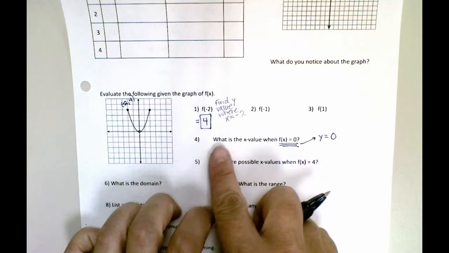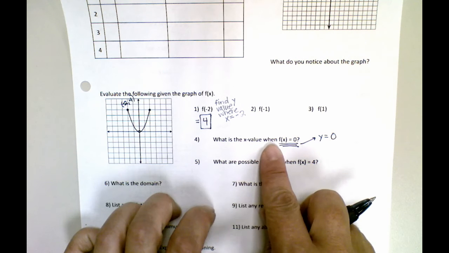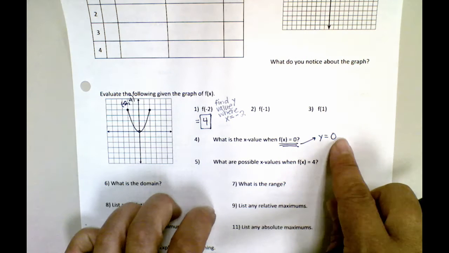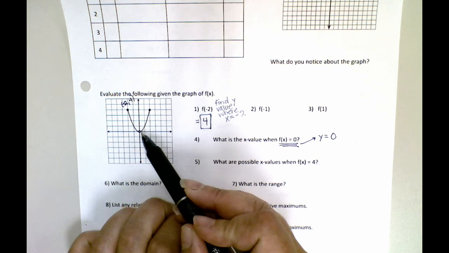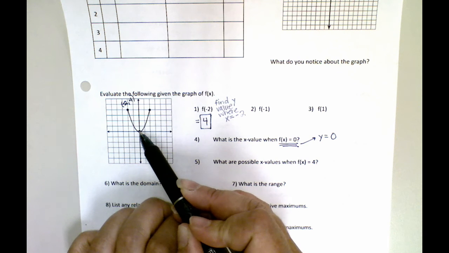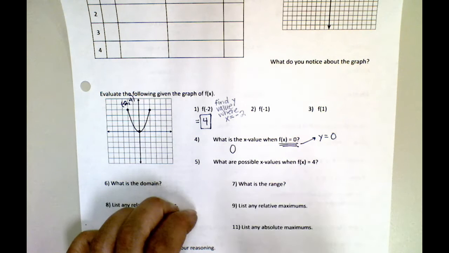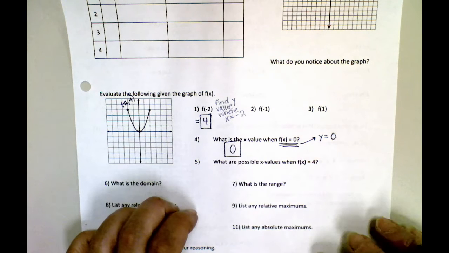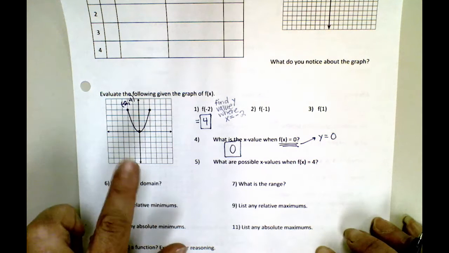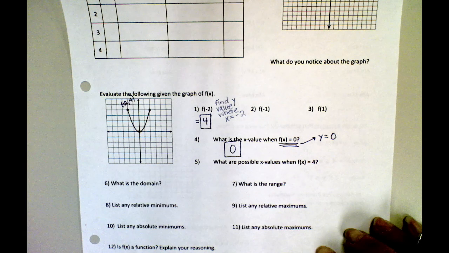So what is the x value when y equals 0? So I look on the graph to where y is 0, which is right here. When y is 0, in this case, the x value is also 0. So that would be our answer. Again, no algebra to show. There's just identifying from the graph.